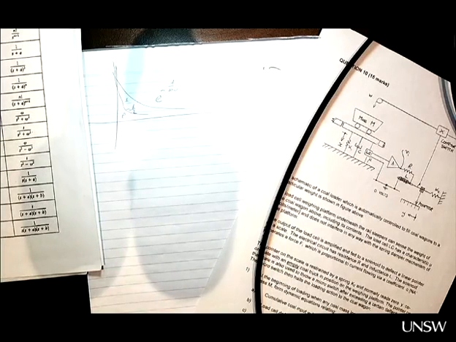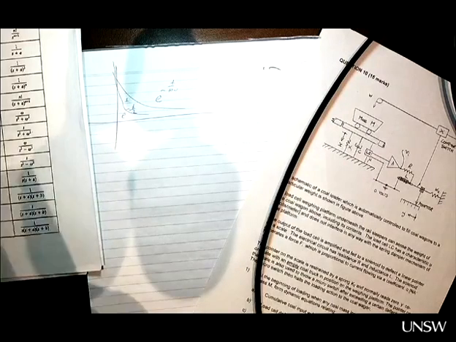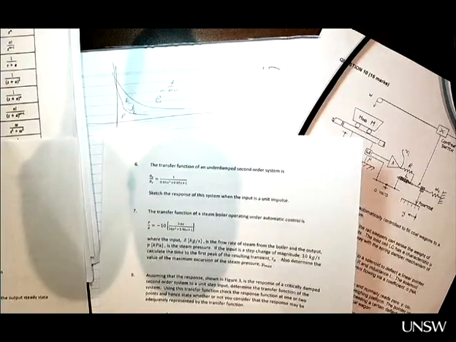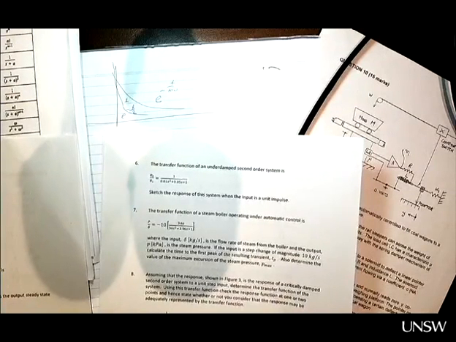Question 4 on the tutorial, set 5, where it was a first order undamped system. When you got the inverses and everything, you come out with a sine, a cos, and an exponential. Do we have to know the trig rules to form that into one?